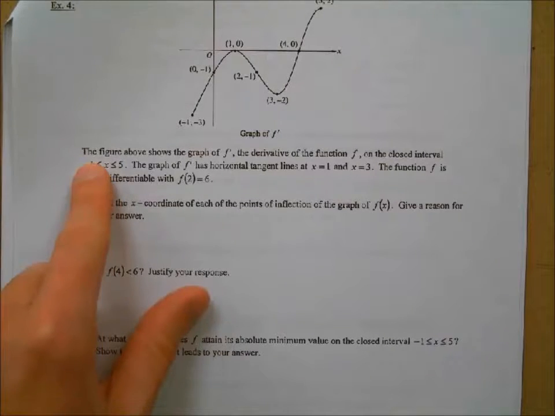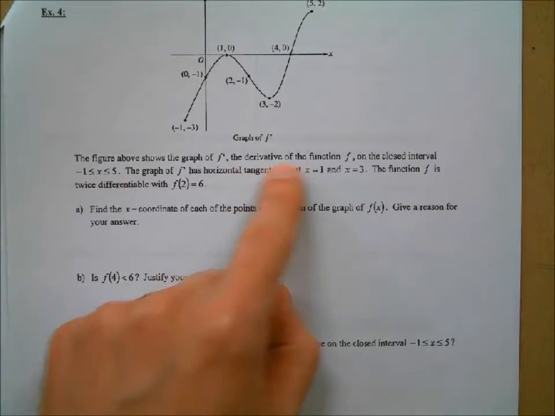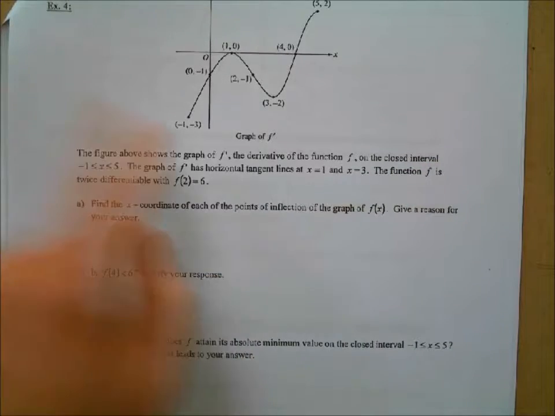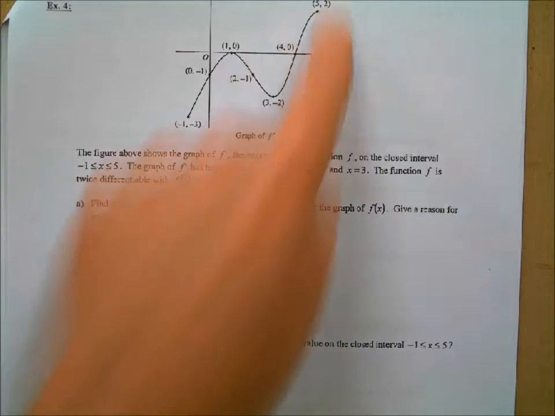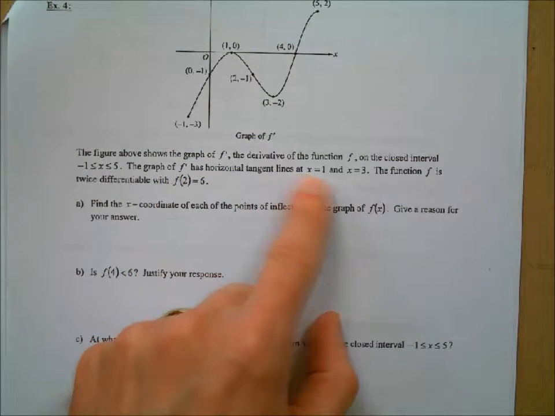All right, let's read through this. The figure above shows the graph of f prime. Duh, it says it right there. The derivative of the function f. Duh, that's what f prime means. On the closed interval from -1 to 5. Okay, yeah, -1 to 5 right there. Okay. The graph of f prime has horizontal tangent lines at x equals 1 and x equals 3.